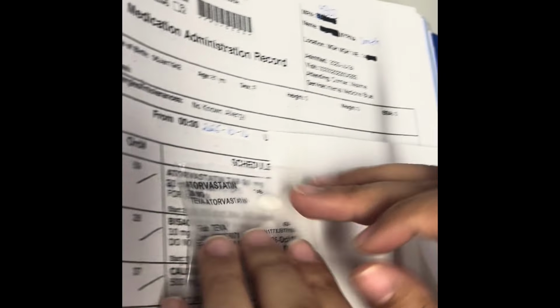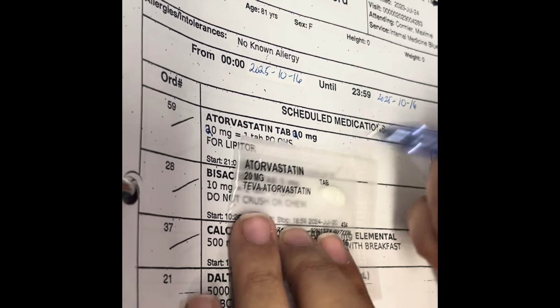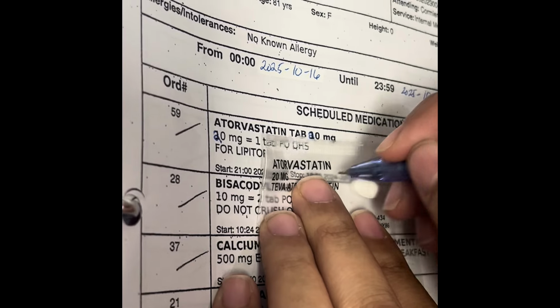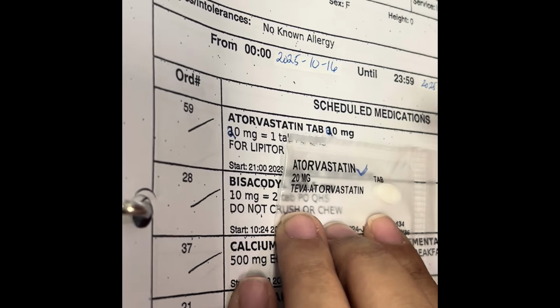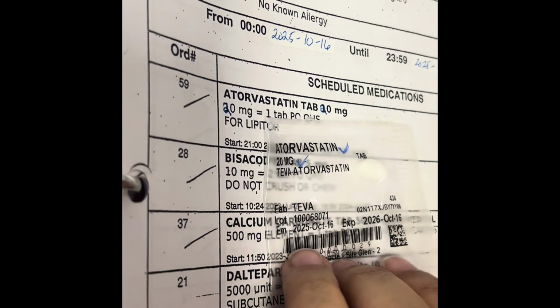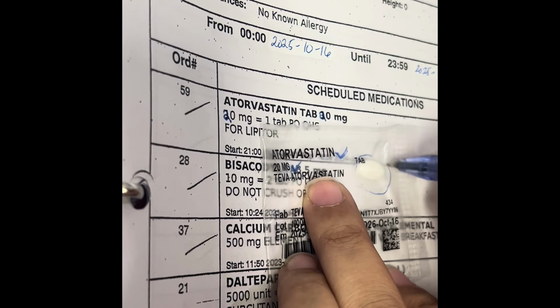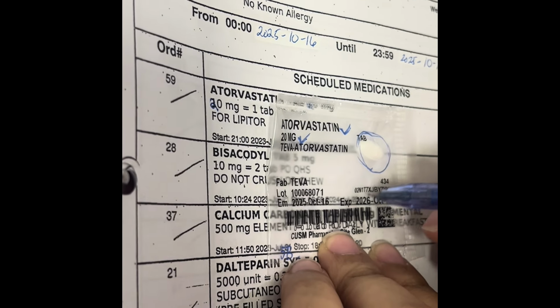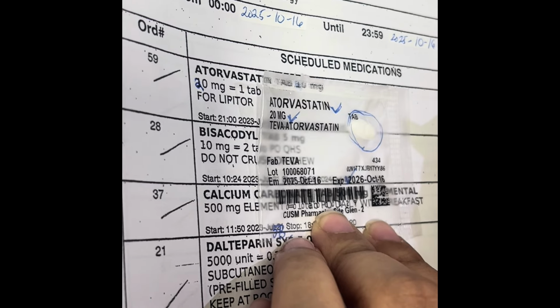So then I'm going to take the medication and compare it to what I just said. You want to take your pen and actually make the check marks, guys. Atorvastatin, 20 milligrams. We have 20 milligrams, same as the doctor's order. The tablet is right here. Circle the tablet, and then you check what? The expiration date, 2026. It's not expired.